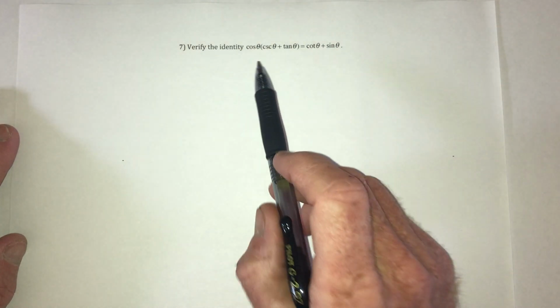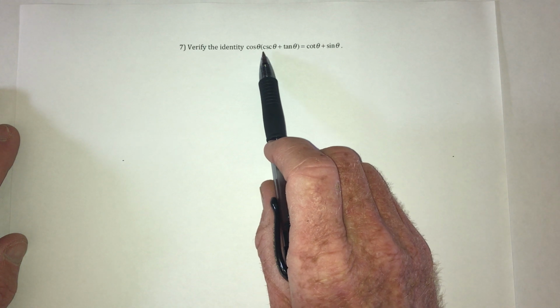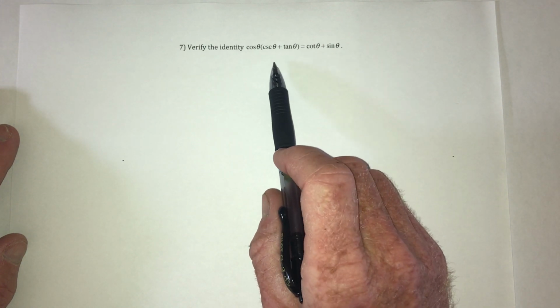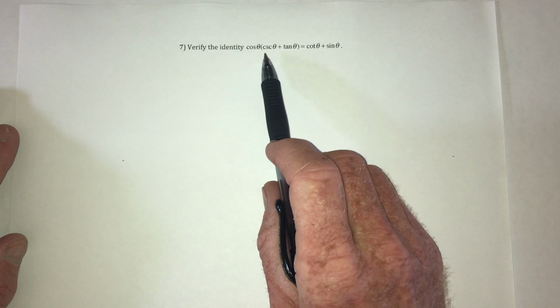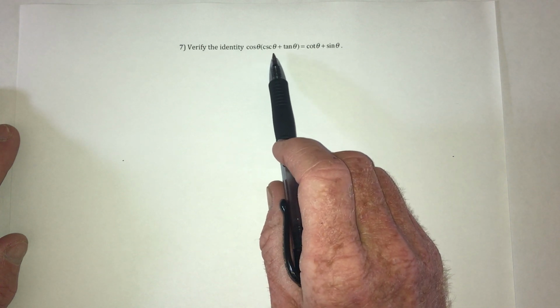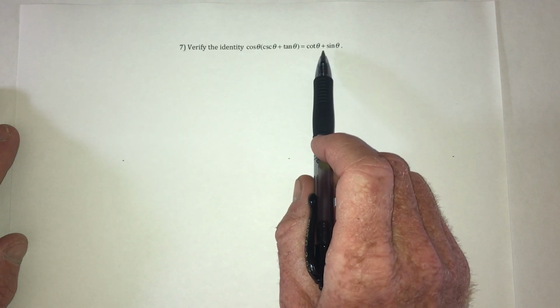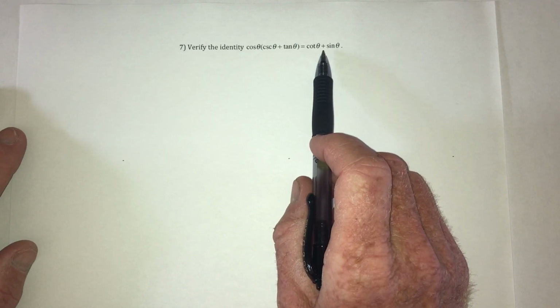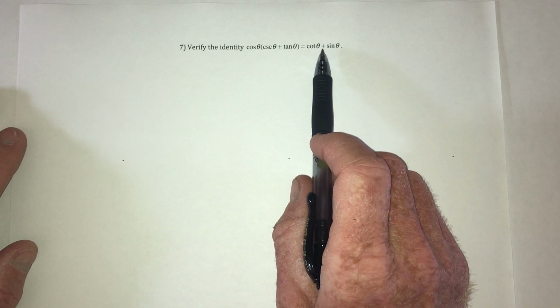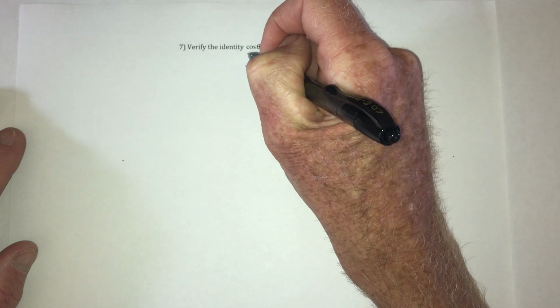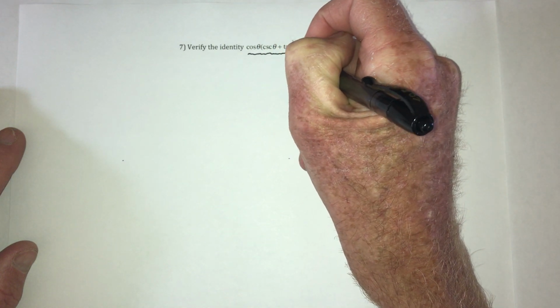Verifying identities. So basically there might be a time in calculus when you have an equation and it has this, and perhaps you're supposed to take the derivative or set it equal to 0 or something like that. And you're like, man, that's got 3 different trig functions. Is there any way I could simplify it to just be this? Well, that's basically what we're doing right here. So when you're asked to verify an identity, it's best to actually start with the side that is more complicated.